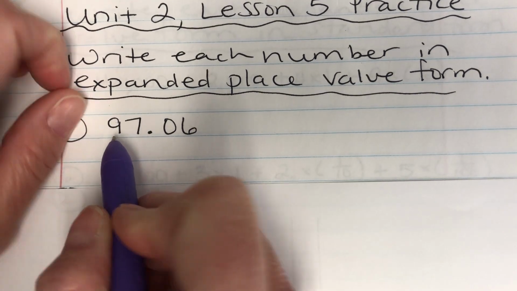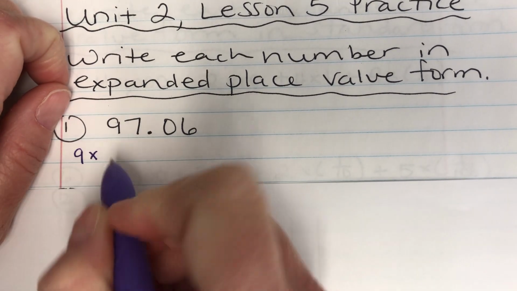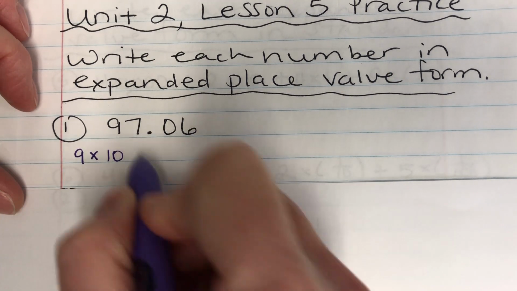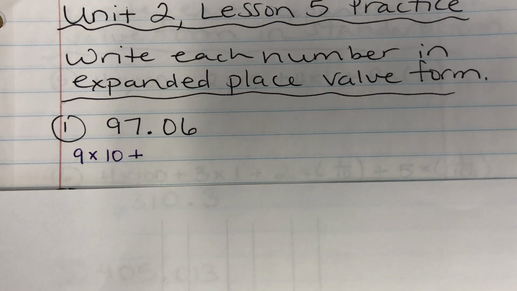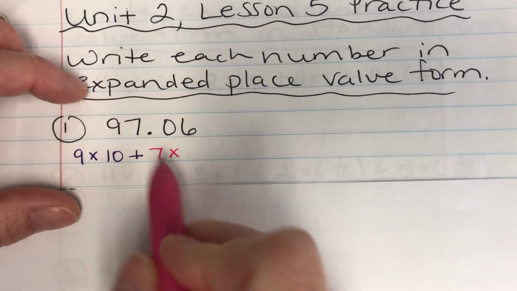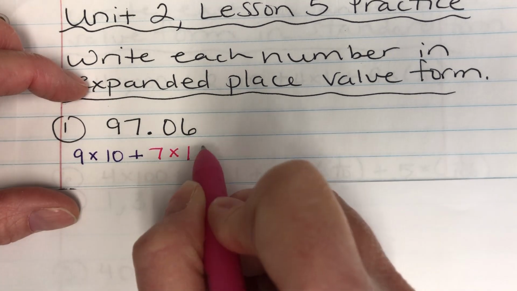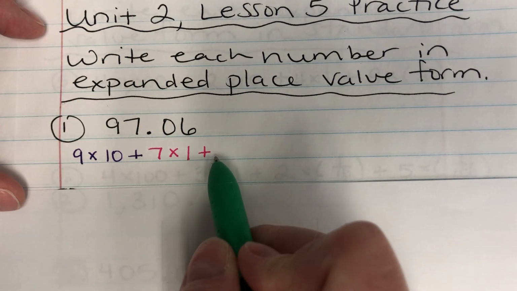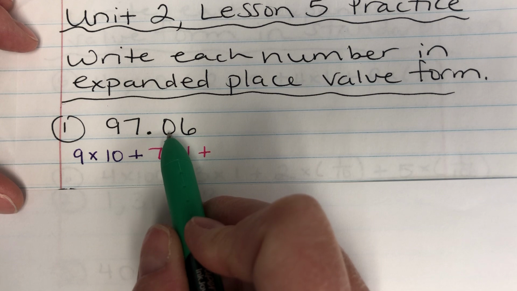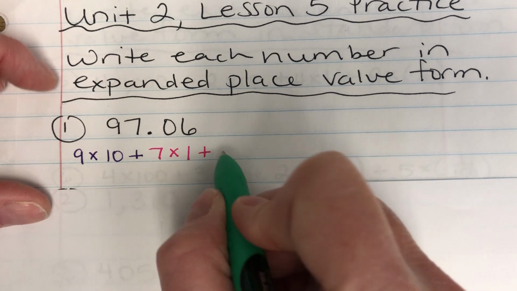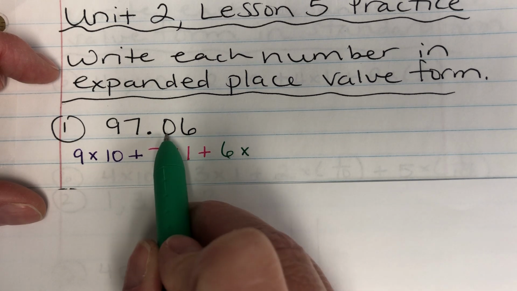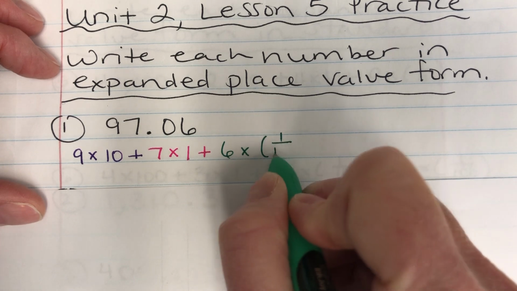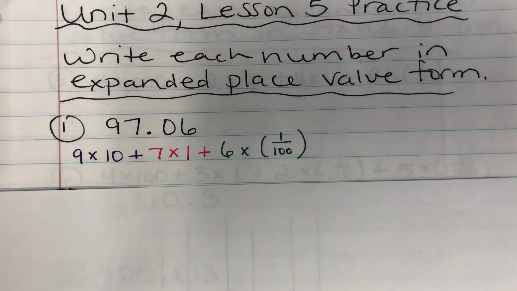Okay, I'm going to start with this 9. So I would write the digit 9. I'm going to multiply it by the place that it is in. This is 2 places to the left of the decimal point, which is the tens place. Plus, okay, I see a 7. I'm going to write down that 7 times 1 is in the ones place. Plus, hopefully you noticed there's a 0 right here. We don't need to include 0 in place value form because 0 times 1/10 is 0. So I'm going to hop over to this 6. 6 times, this 6 is 2 places to the right of the decimal point. That is the hundredths place. So you are going to write times 1/100. Be sure to include those parentheses.